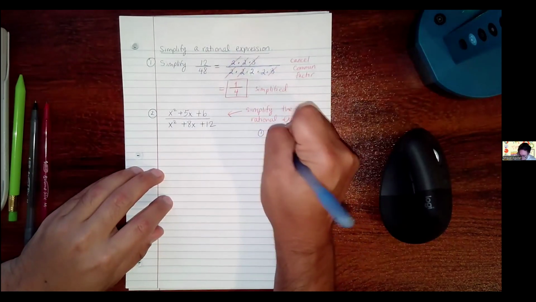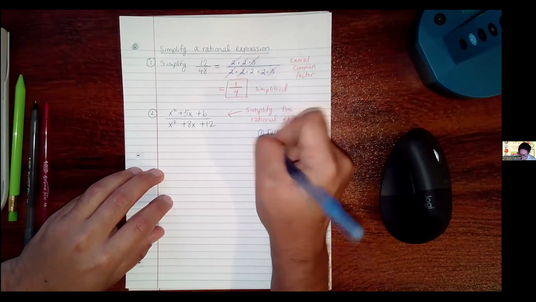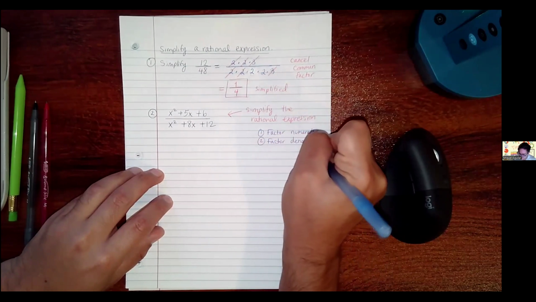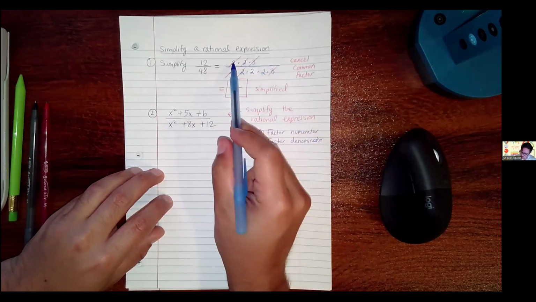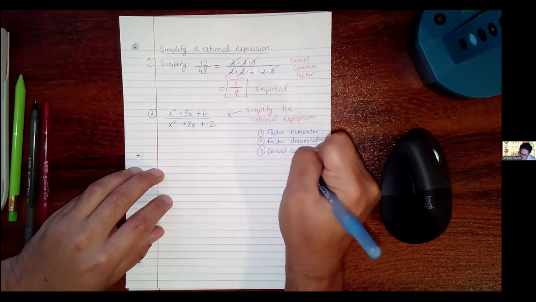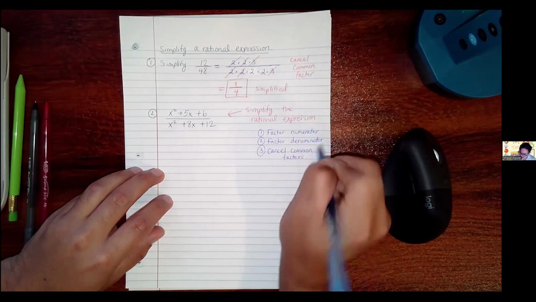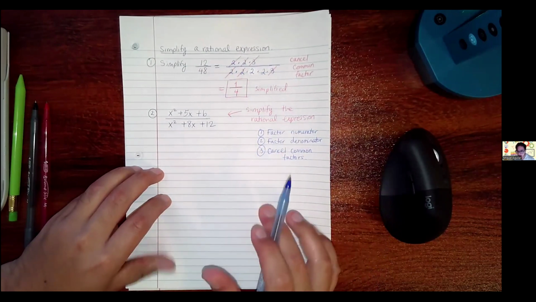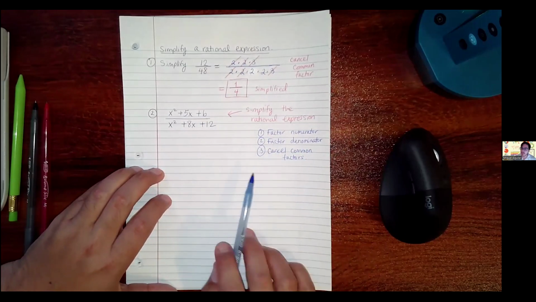The first step is to factor the numerator. The second step is to factor the denominator. And then the last step, similar to what we did here when we crossed out common factors, is we're just going to cancel any common factors that we have. Sometimes I comically add a 4th step, which is for the love of God, stop. Okay? If you factor the top, factor the bottom, cancel common factors, you're done.